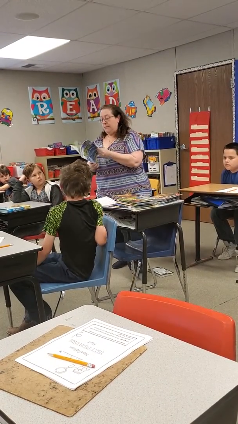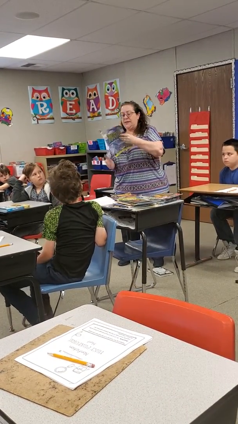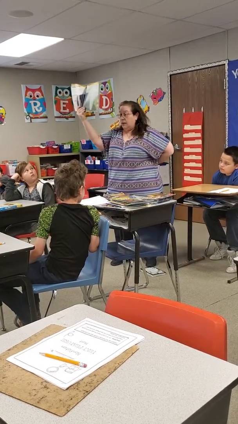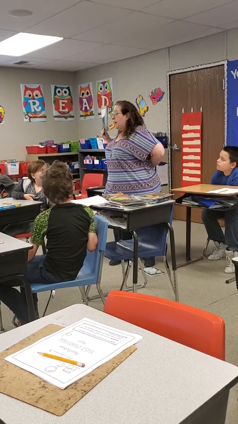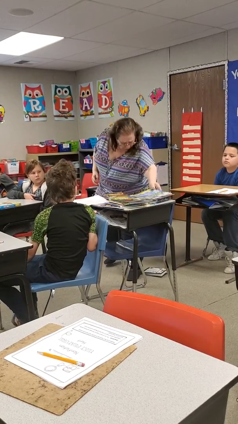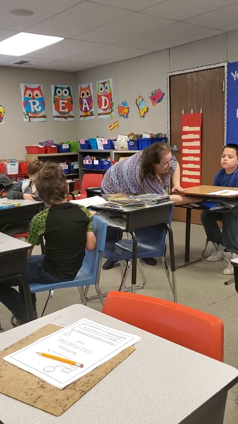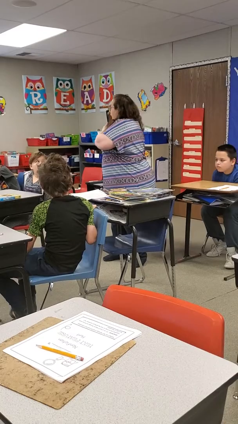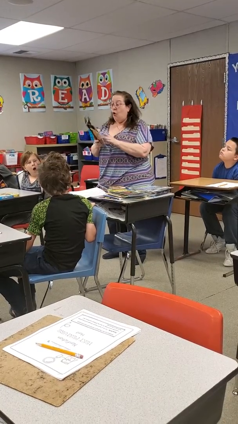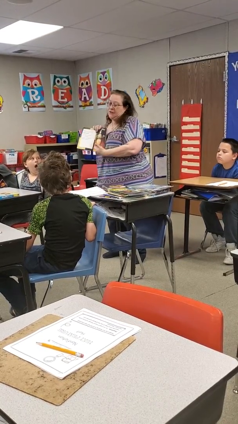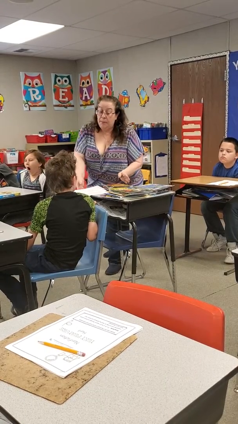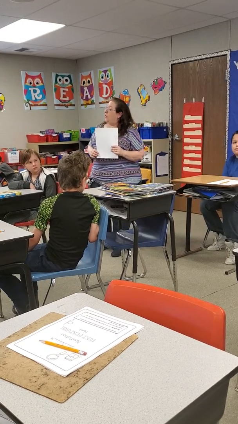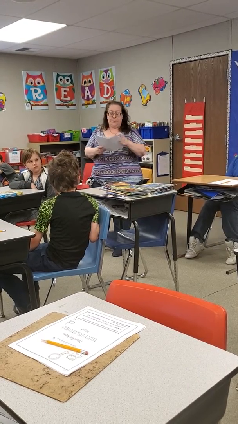Some of them will have more than one text feature on the page, some may only have one text feature, or an entire page might be a text feature. You might need to choose more than one book, but you will only take one book at a time.